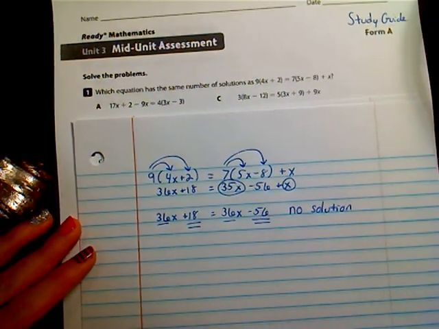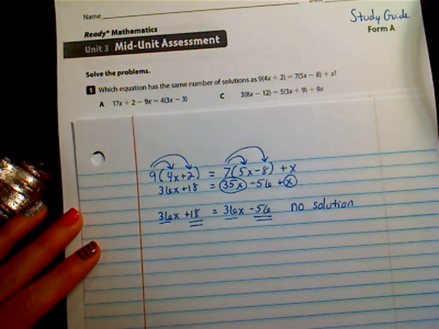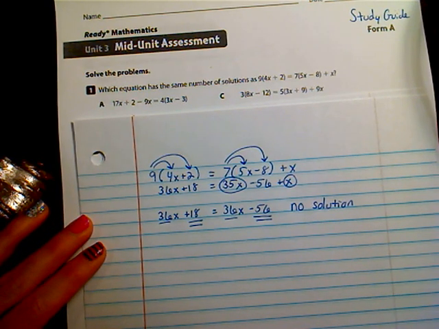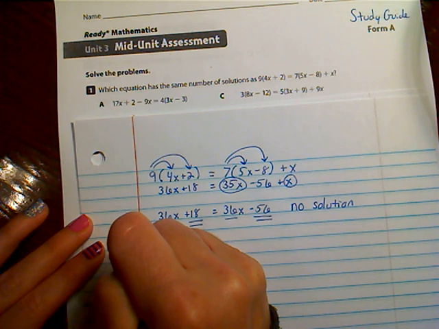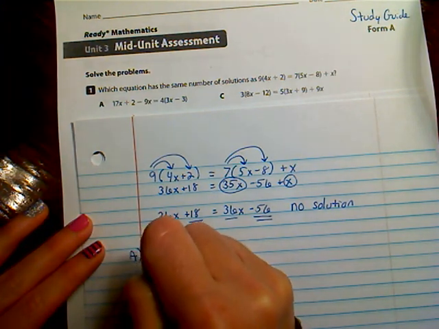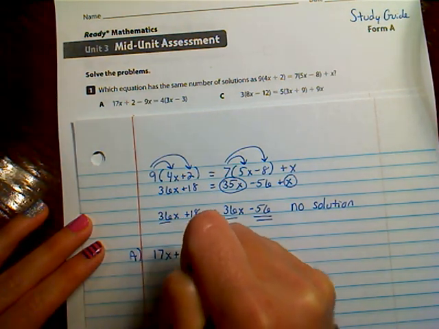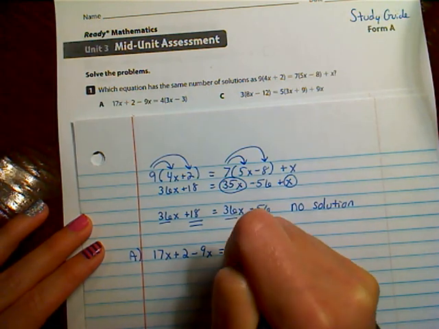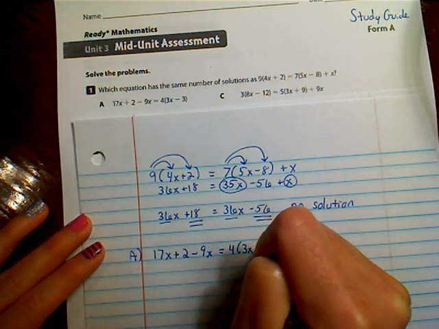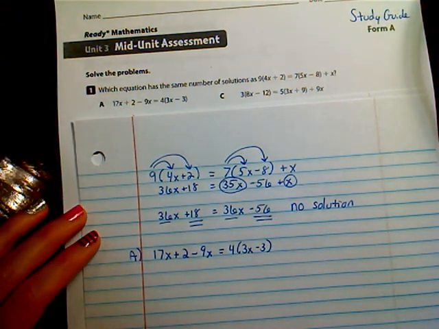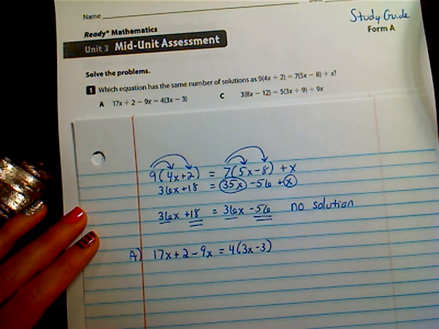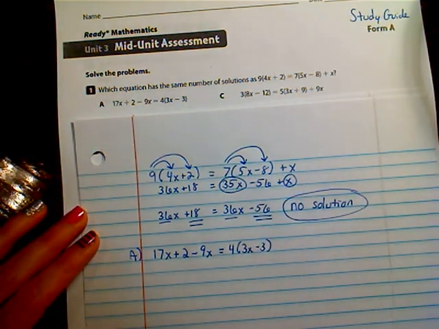Now I need to figure out what answer choice has no solution as well. So I'm going to work out A, which is 17x plus 2 minus 9x equals 4 times 3x minus 3. This is kind of a tedious problem. You got a lot of equations to work out. But again, just the first 2 steps, distributive property and combine like terms. So we're looking for no solution.